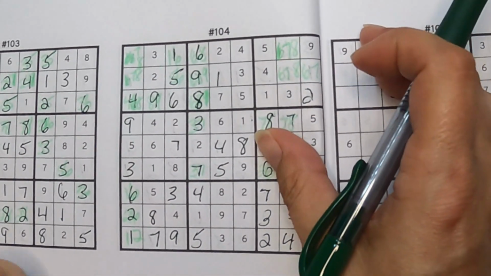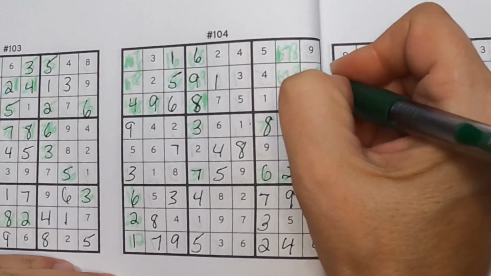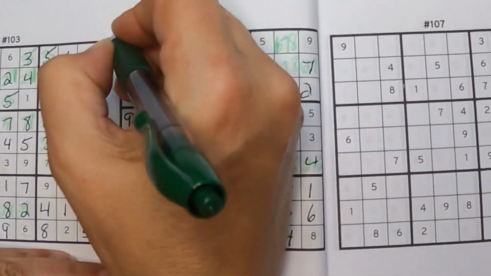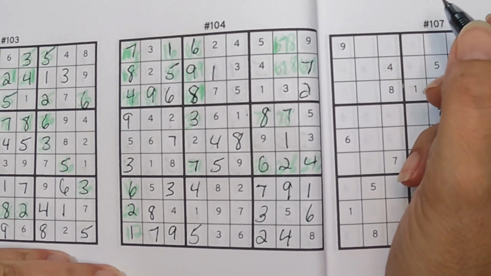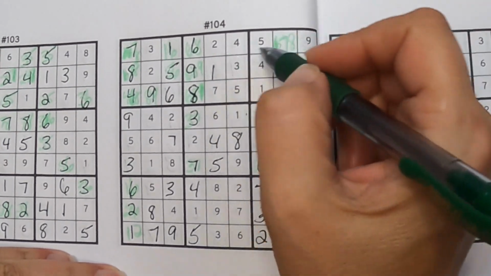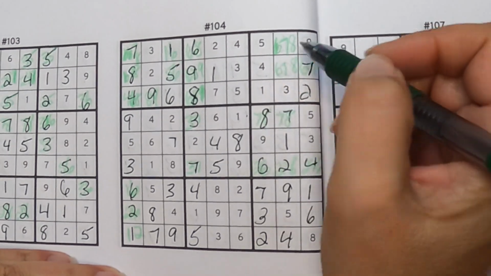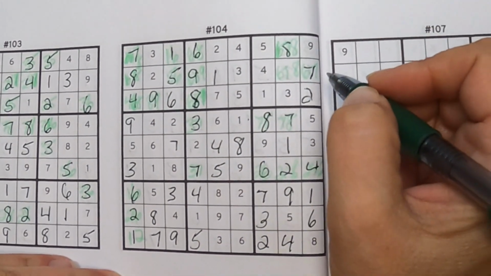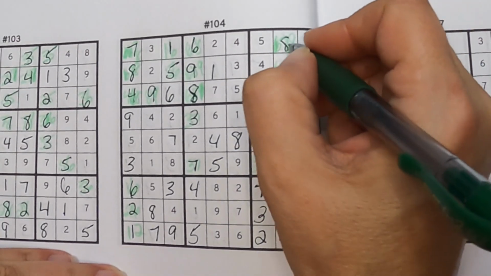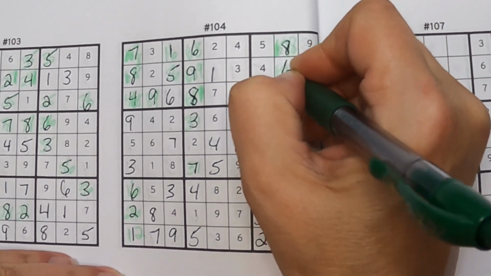This 6 makes this our 7. 7 makes this our 8, 7. Seven makes this our 8. And that 8 makes this our 6.